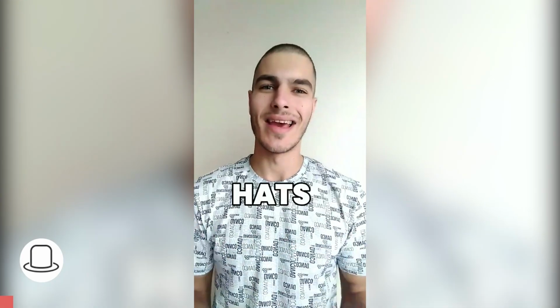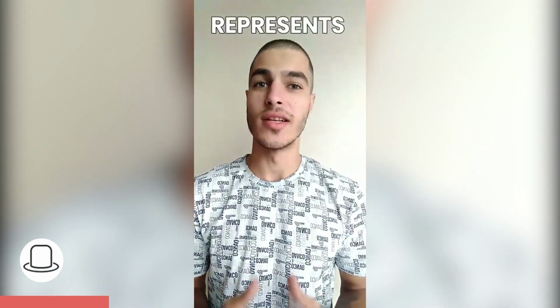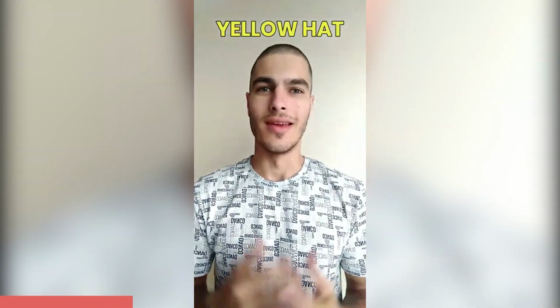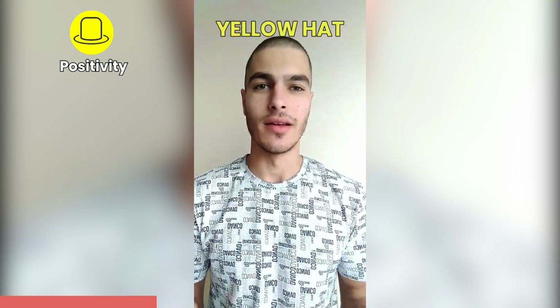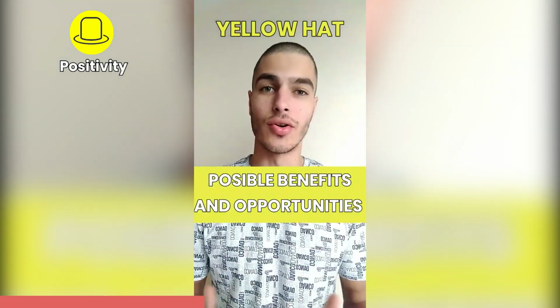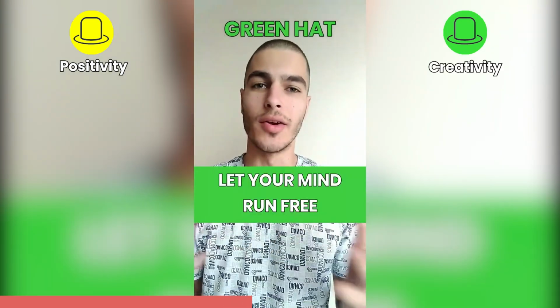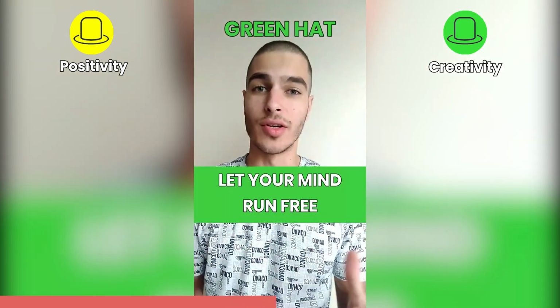The 6 thinking hats is a concept designed by Edward de Bono to look at problems from multiple different perspectives. Each hat represents one way of thinking. The yellow hat represents positivity, so you look at the possible benefits and opportunities that this decision could create. The green hat is for creativity, so basically let your mind run free when thinking from the green perspective.